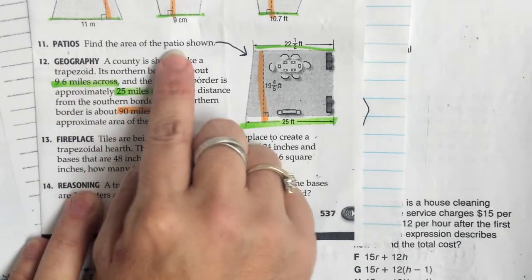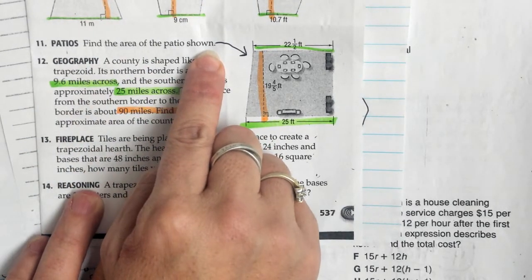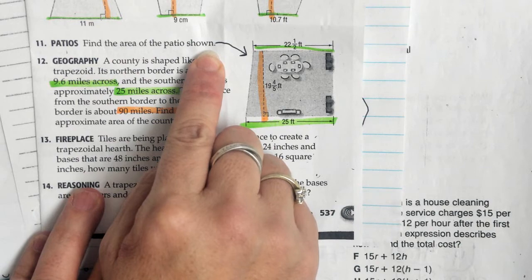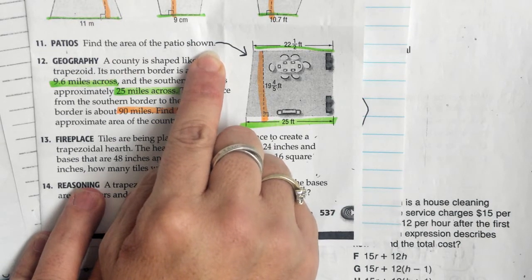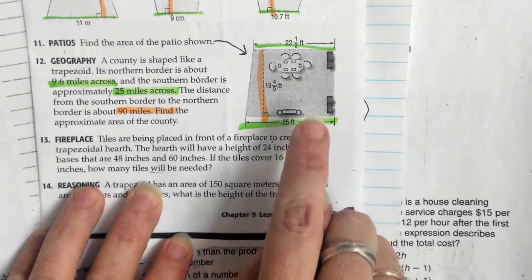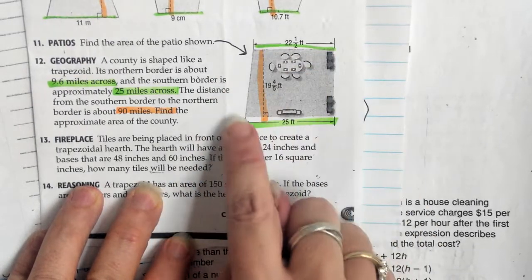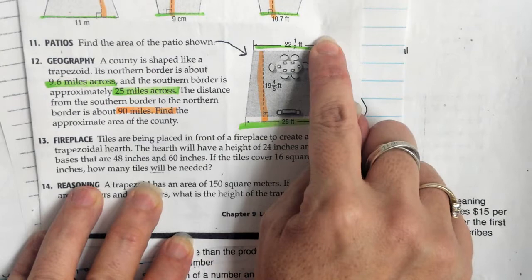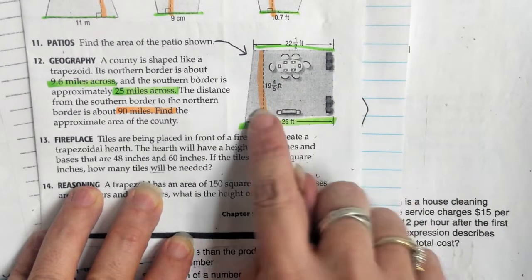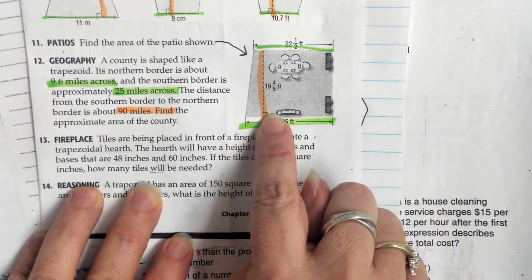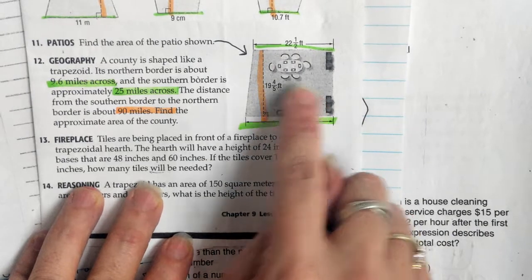This one says, find the area of the patio shown. But last year, all my kids came in saying, I didn't see the problem. Please look, it's right there. This is the patio. So, here's the two bases, and here's the height. It's just a picture.